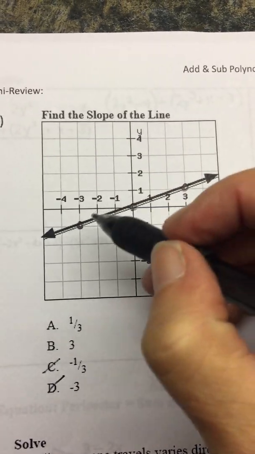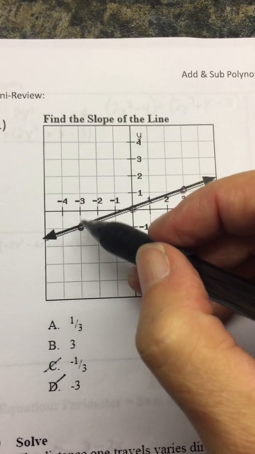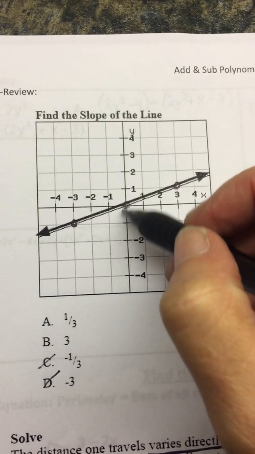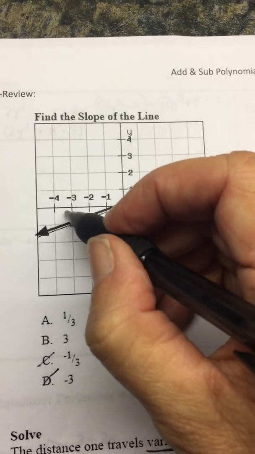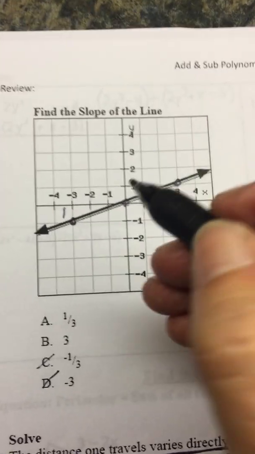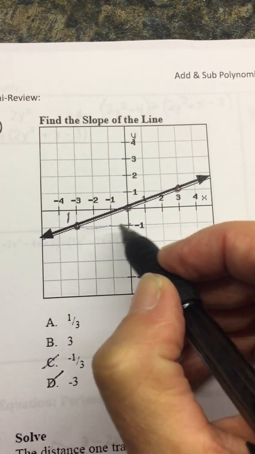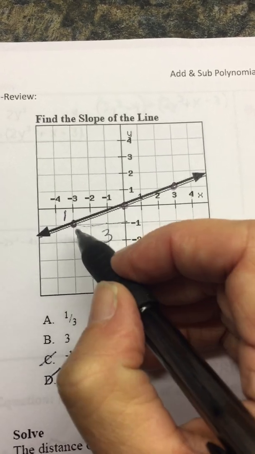From this one to this one, what is the vertical space? I'm counting spaces. What's the vertical space between these 2 points? Vertically, it's only 1 space between them. So I went up 1. There's my 1. Now, how many over did you go? I went 1 space, 2 spaces, 3 spaces. So I went over 3, but I went up 1.